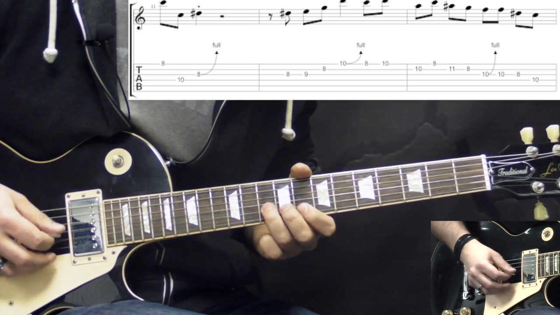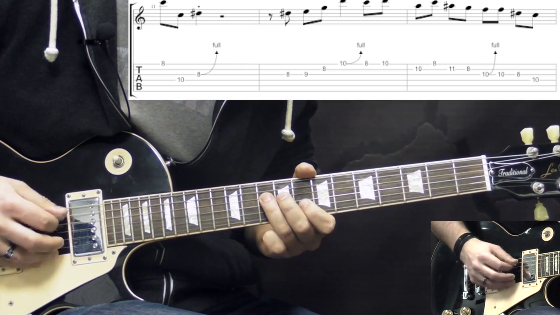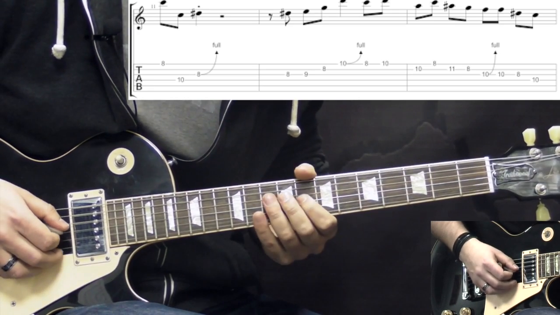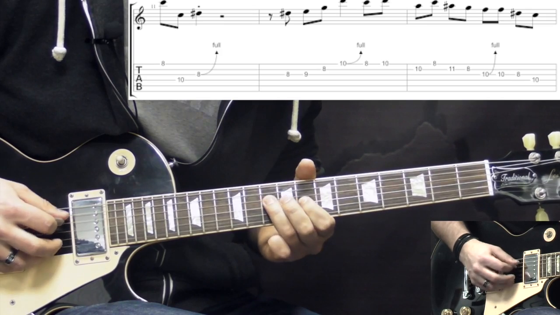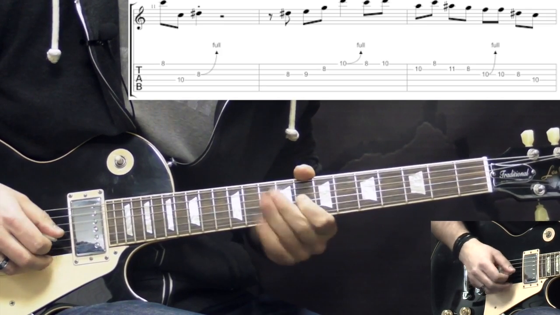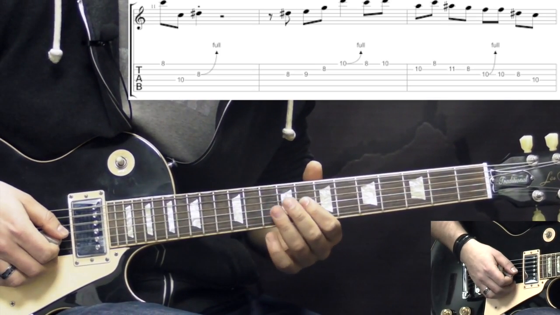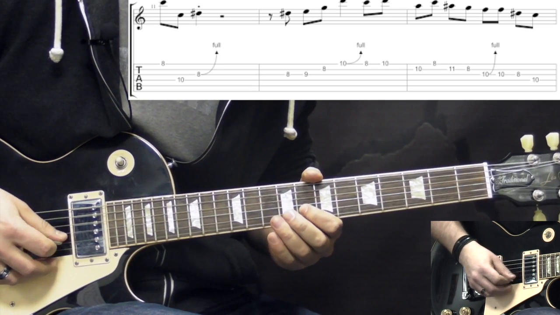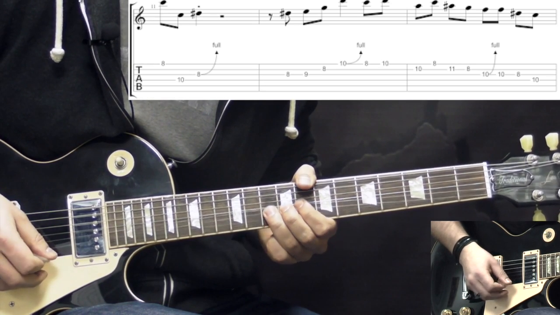So, like that. Then after that we have, next phrase goes like this. Alright, so this one is a little bit longer. Starts off again on the G string 8 to 9. Then we go to B 8. Then to high E 10th fret, bend up a whole step.